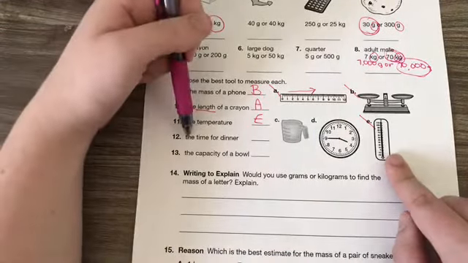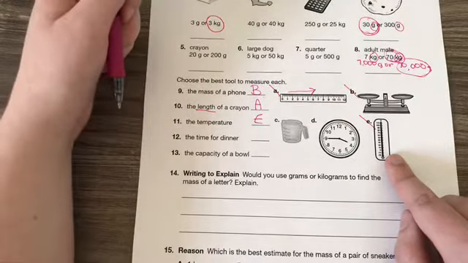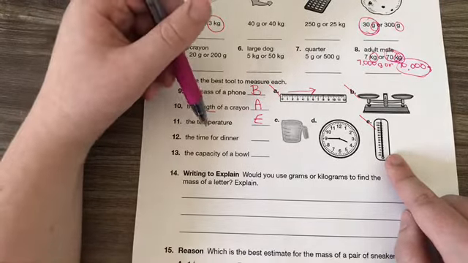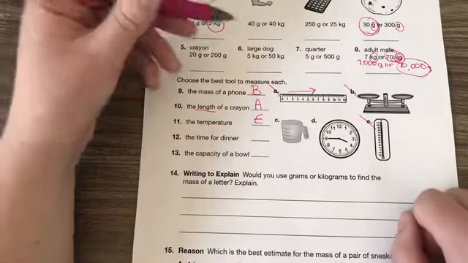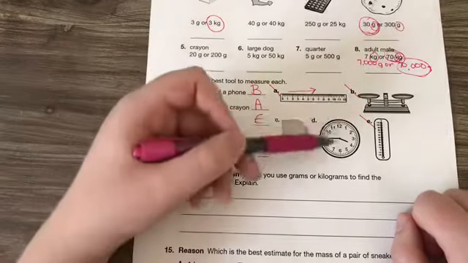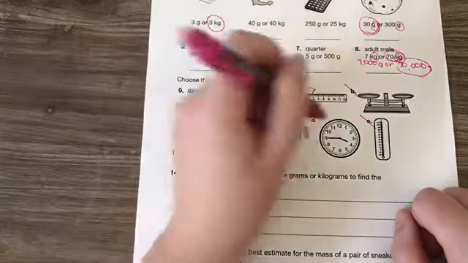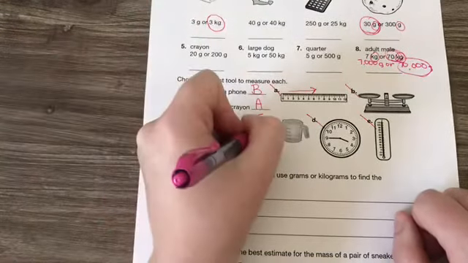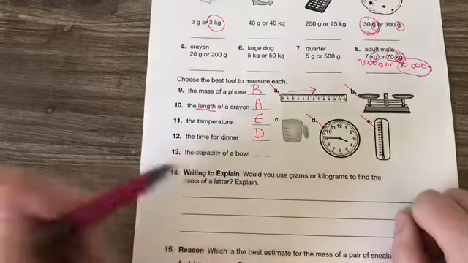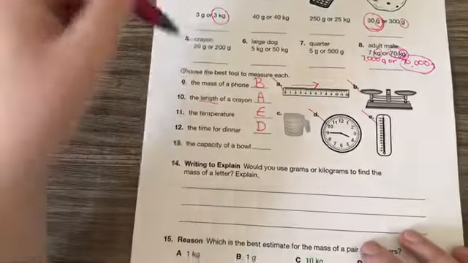All right, now what about the time for dinner? Man, I'm really hungry. What time is dinner? How can I find the tool that measures the time that dinner would be? Would I use a measuring cup to measure for time? No. What about an analog clock? Exactly. Yeah. We learned about that a couple units ago. Do you remember the different types of clocks that you can use to measure for time? There was a bunch.